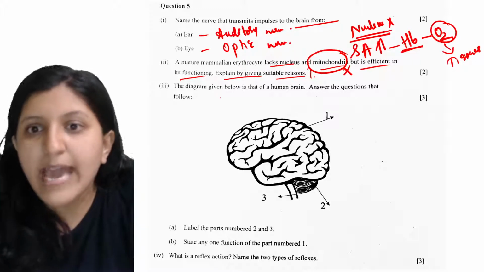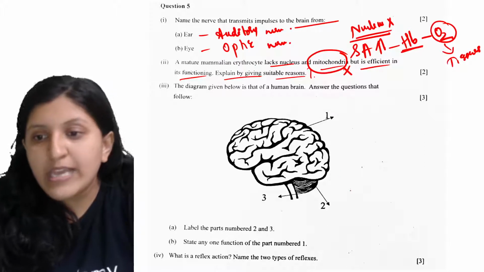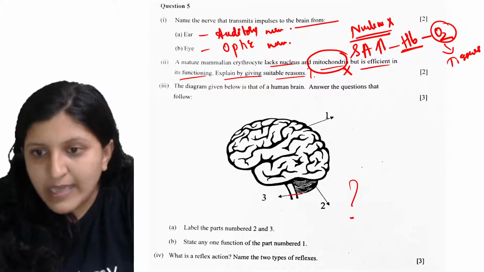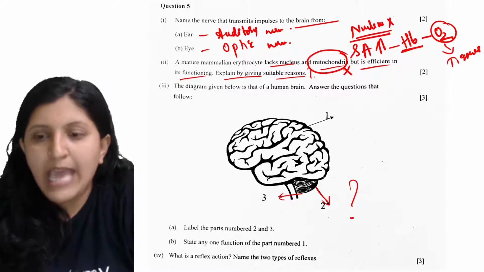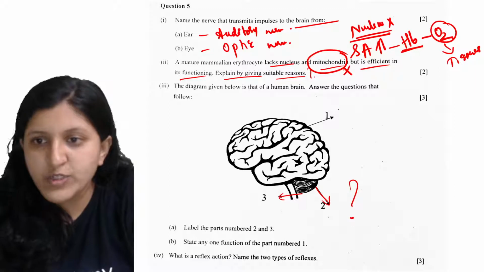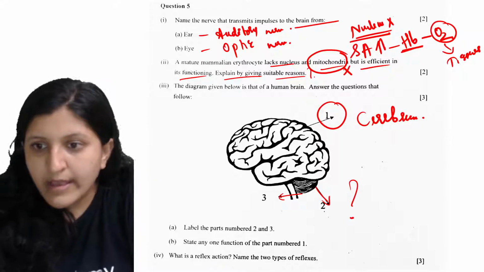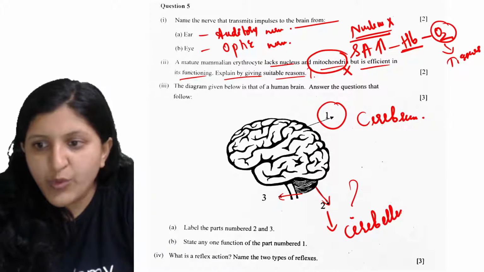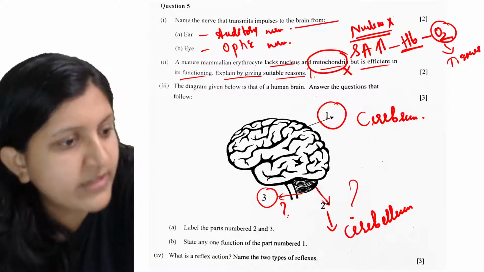Okay, so now explain. So this is done. So this one is actually a problem. Okay, so you can see that the labeling is done here, which I felt that maybe they have done a wrong labeling. So this one is anyway cerebrum. Okay, this is a cerebellum. So now what have you written for the third part? What is this you have written for the third one?